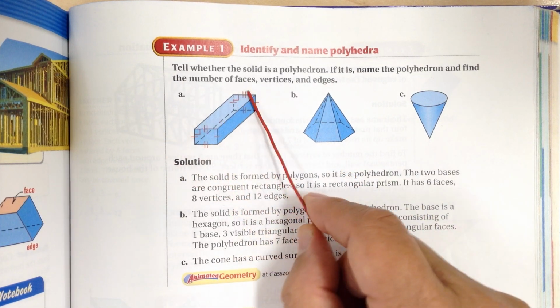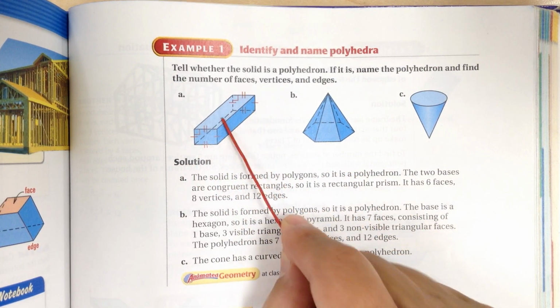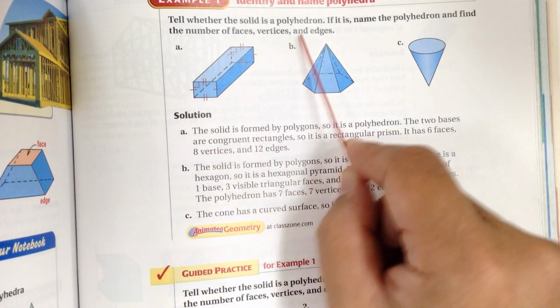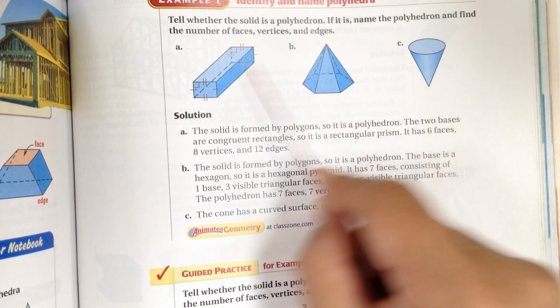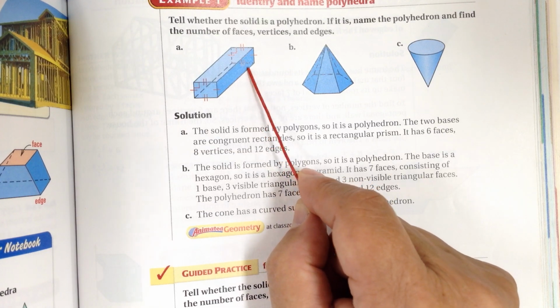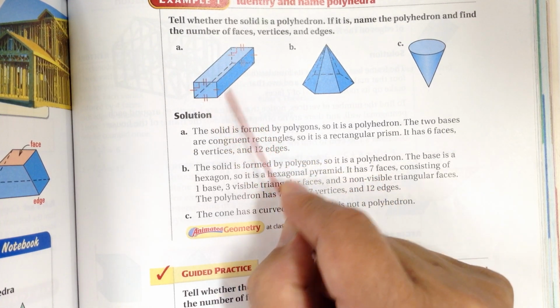So A, okay, every face is a polygon, so yes, this is a polyhedron. Make sure you answer the question. So first, name the polyhedron. So yes, this is this over here.